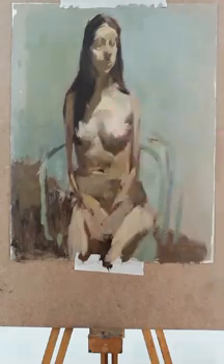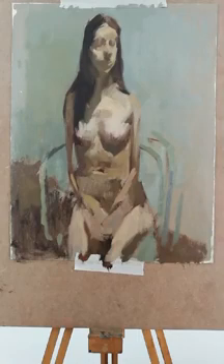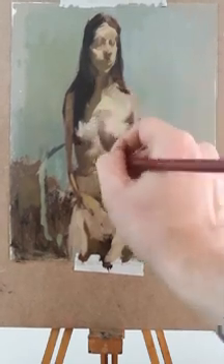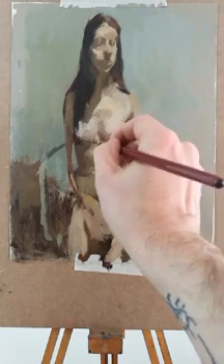And in here it starts like a sharp shape. But then when it's part of the mass of the shadow mass here, it kind of dissolves into it, which is really nice.